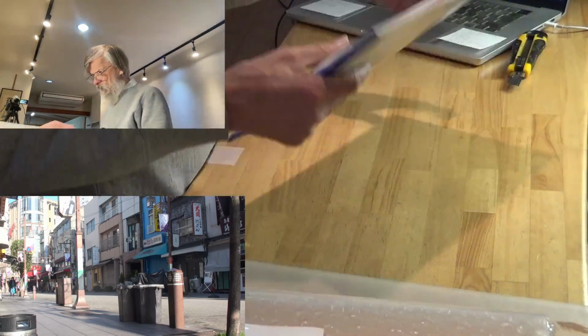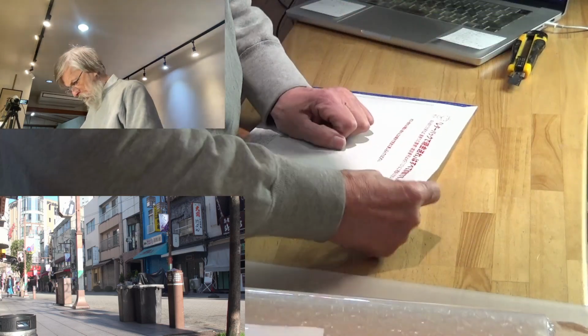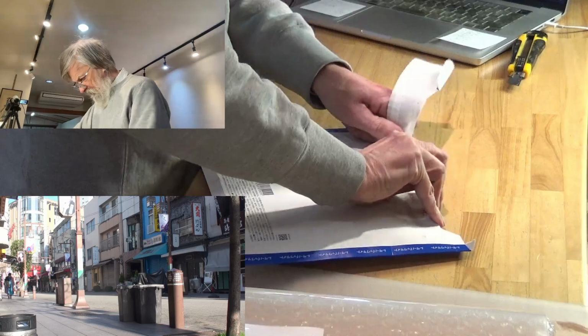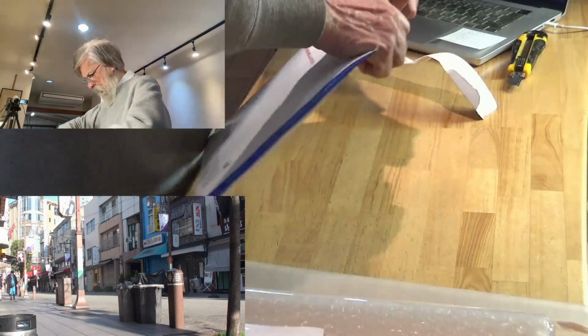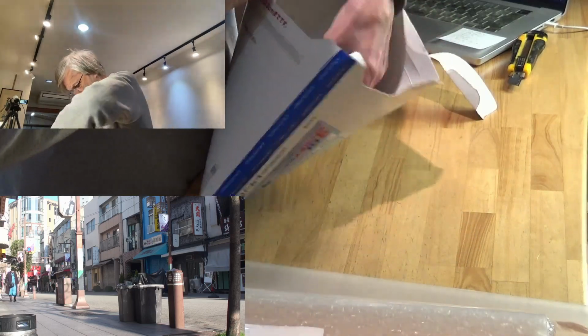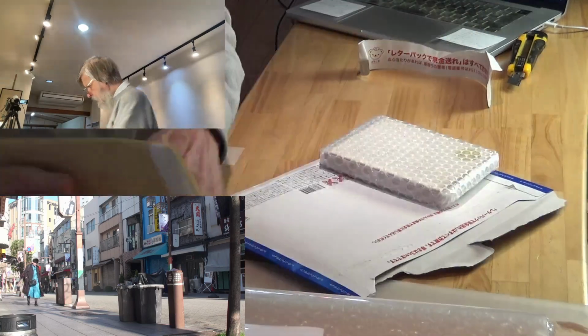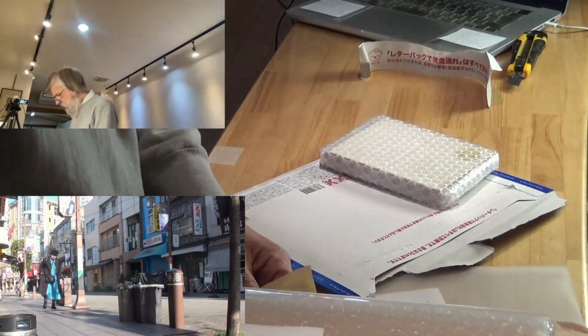I don't remember what this one is. Let's see. I don't know. Let's have a look inside. I don't have a clue what this one is.